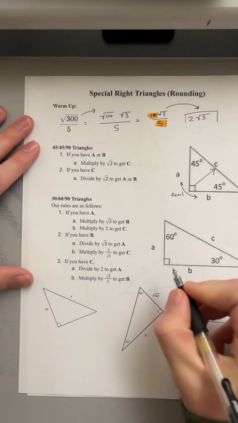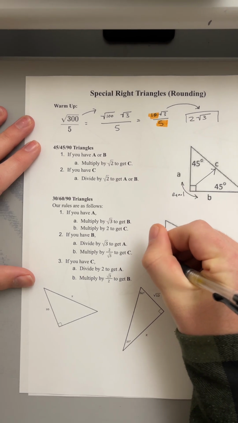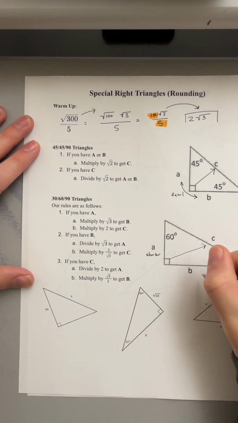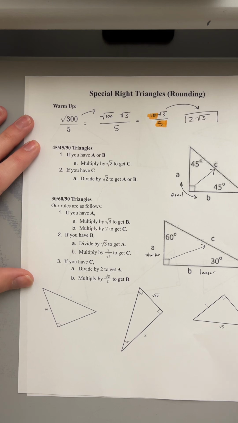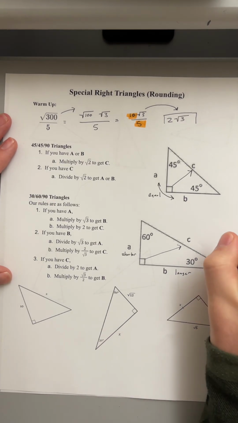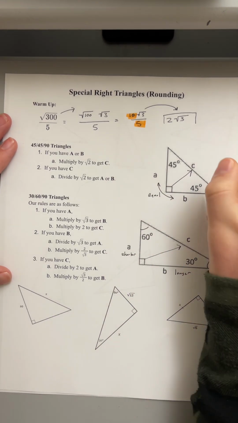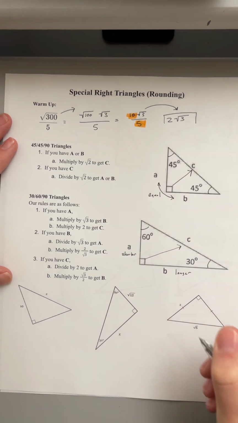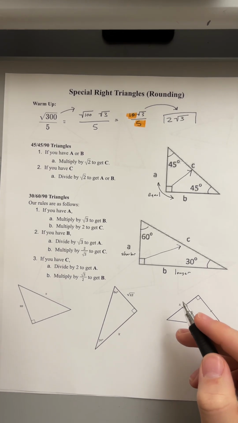Whereas in a 30, 60, 90, C is still across from our box, but A is always our shorter side and B is our longer side. Then remember our rules: we need to first make sure we know whether there's a 30, 60, 90 or a 45, 45, 90. We want to label up our triangle and then find our rule and go from there.